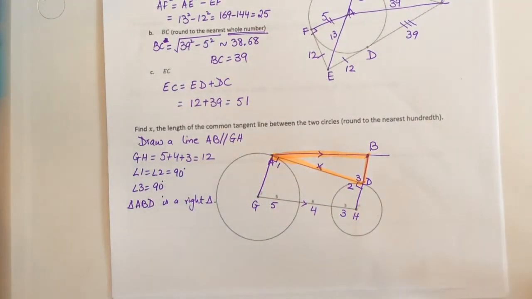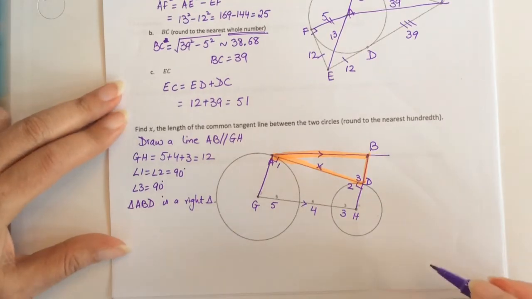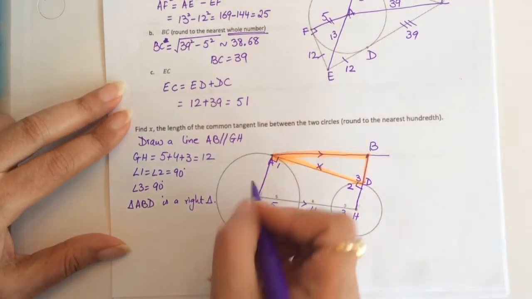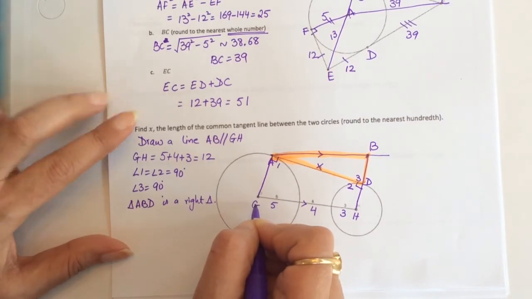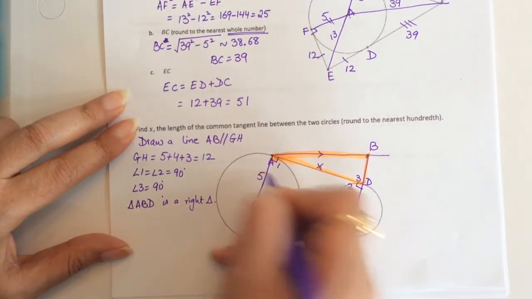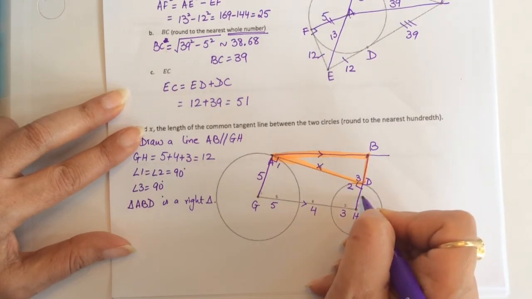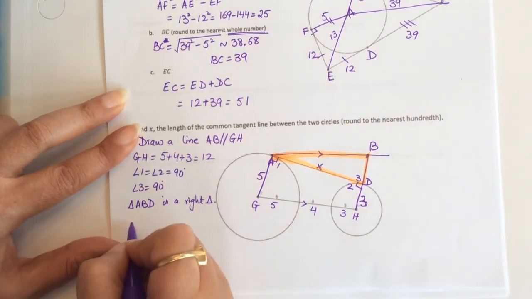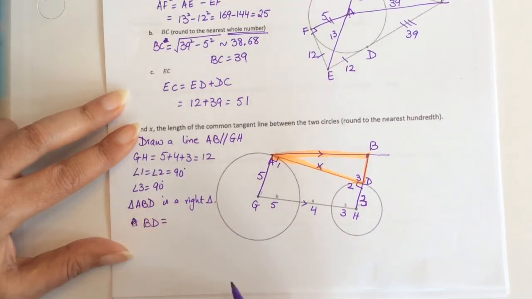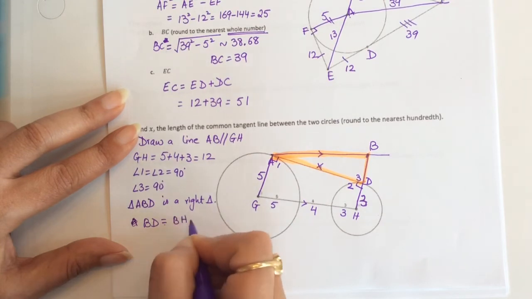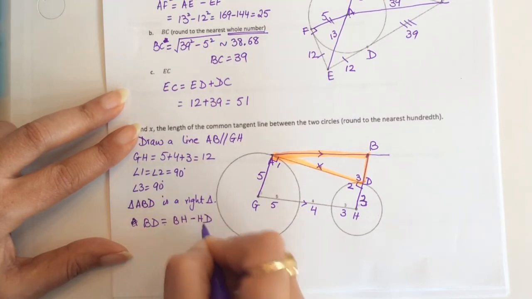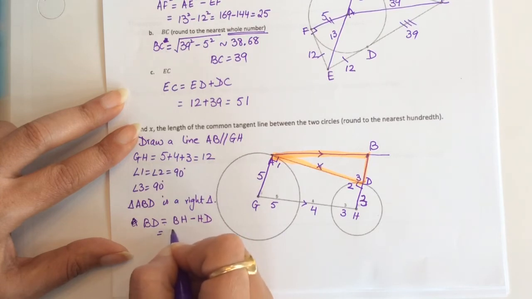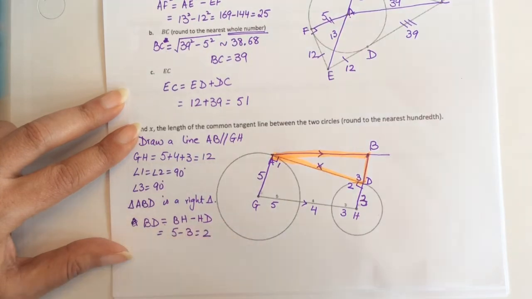And so I know that BD, now because the radius of circle G is 5 and that of circle H is 3, BD is going to be BH minus HD, which is 5 minus 3, which is 2.